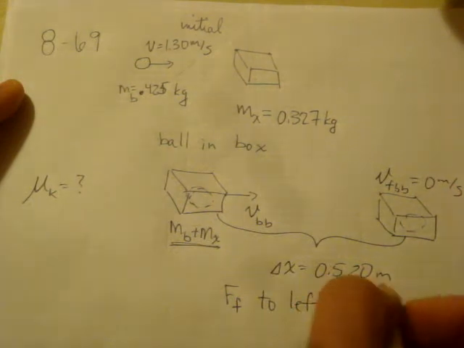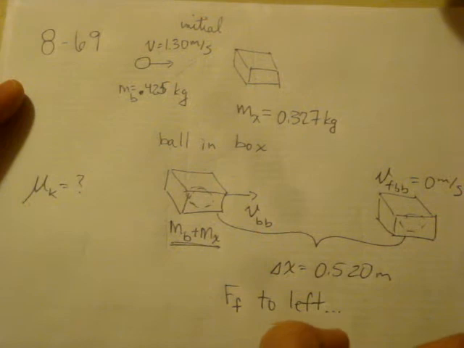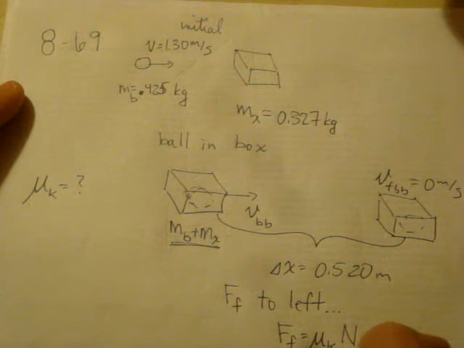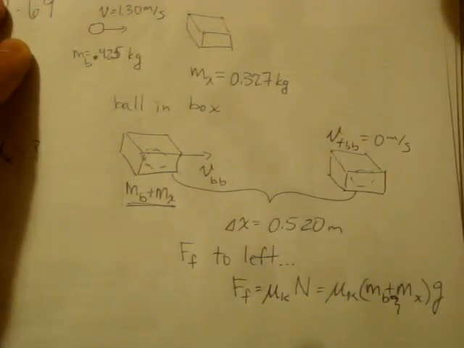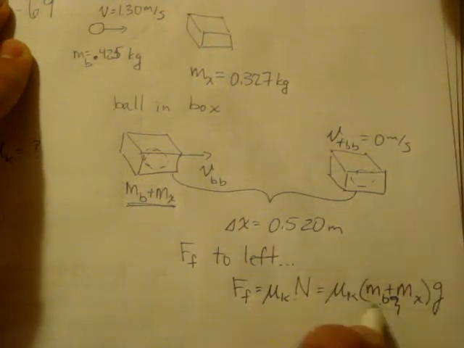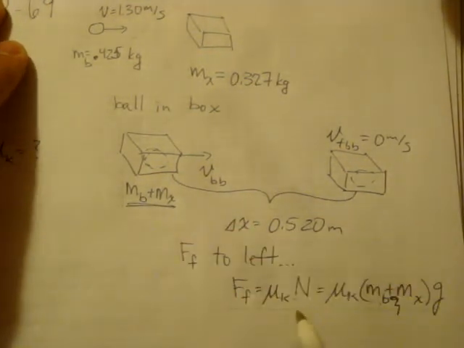That frictional force is equal to the coefficient of kinetic friction times the normal force of the box, which is equal to its mass times gravity, where the mass here is the mass of the ball plus the mass of the box, times gravity. Sorry, there's a little extra mark there. So the mass of the ball plus the mass of the box times gravity is just the normal force. That would be the frictional force, and that acts over some distance.